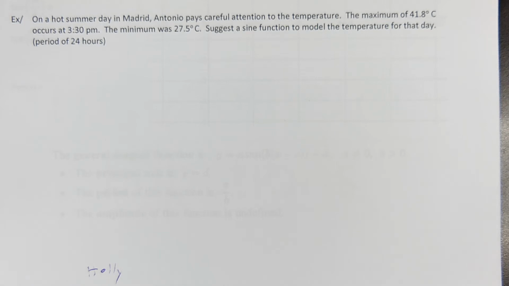Is it hot? I don't know if that's hot, 41.8 degrees Celsius. Tell you what, after we finish the question, we'll actually look it up.